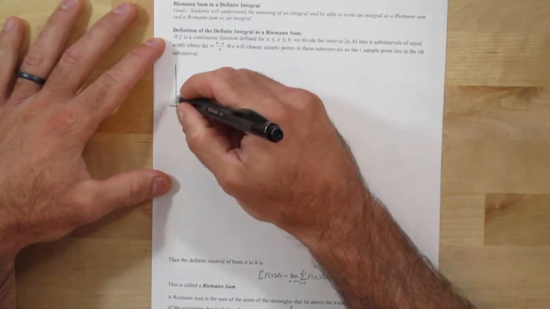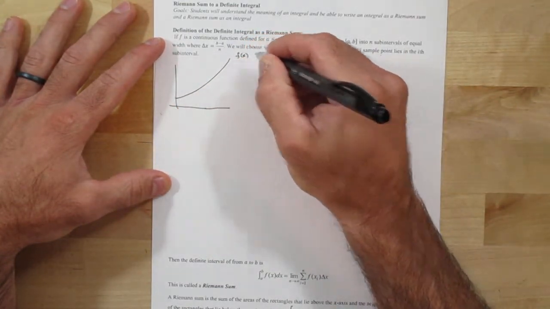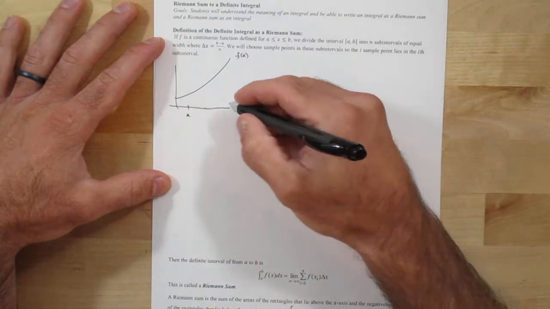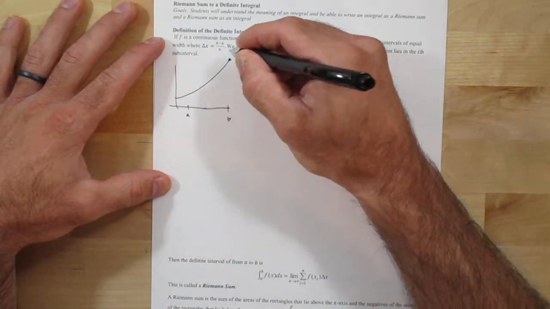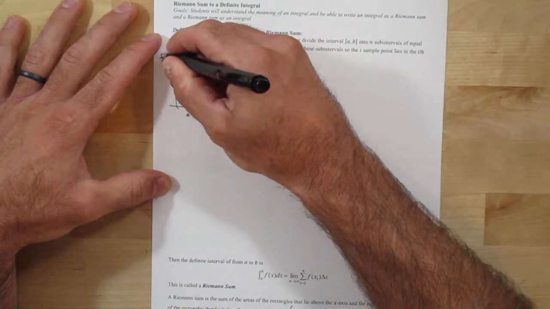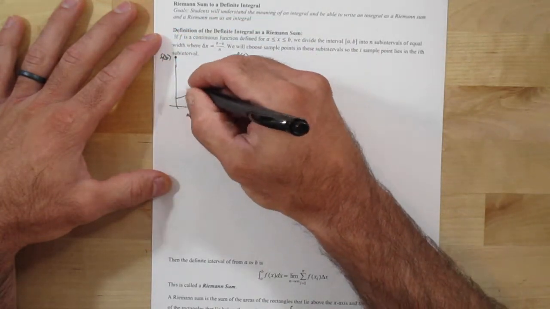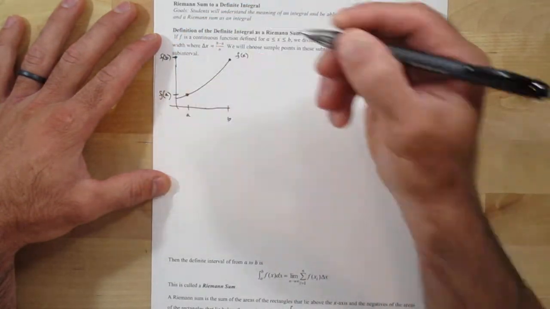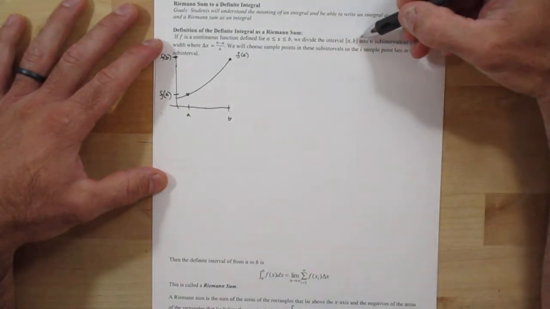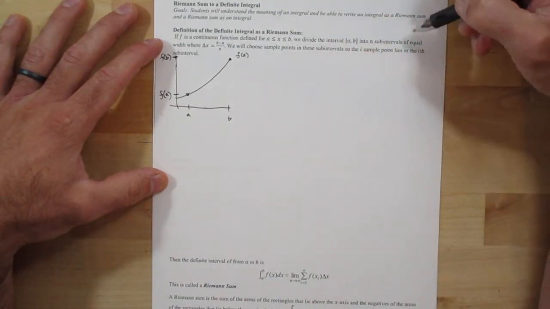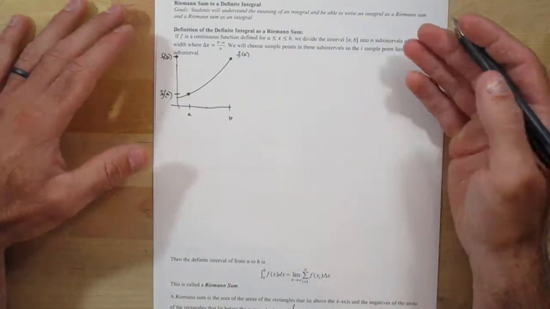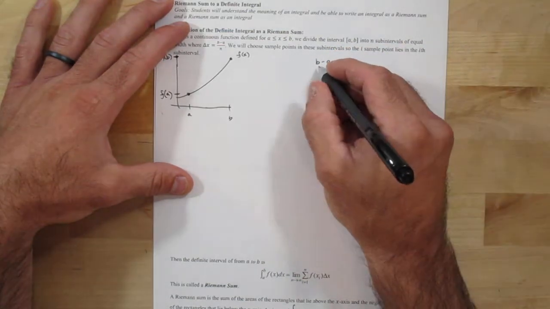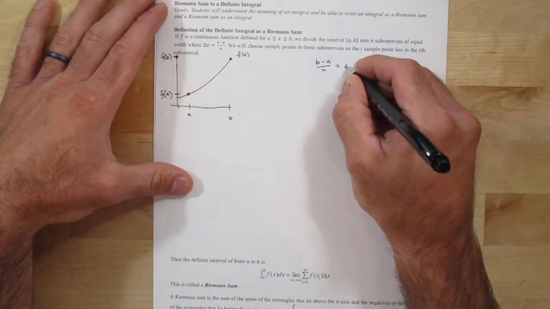All right, so here's my function f of x. Let's say that's f of x. I guess if f is continuous from a to b, let's call this a, and let's go out here to b, right? So here's f of b, and here is f of a. Let's make that a little more clear. Okay, we divide the interval a to b into n subintervals of equal length. So if I took an interval a to b, the length of the interval would be b minus a, right? And then I divide it by n, and we're going to call that delta x.